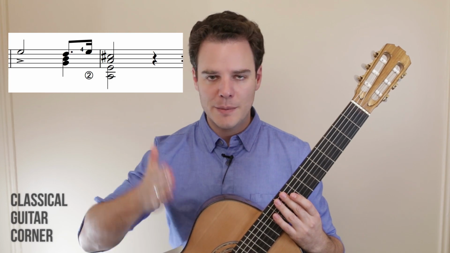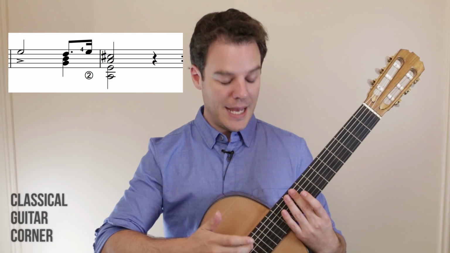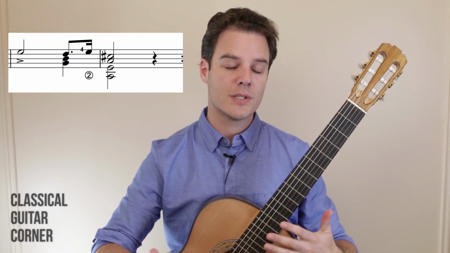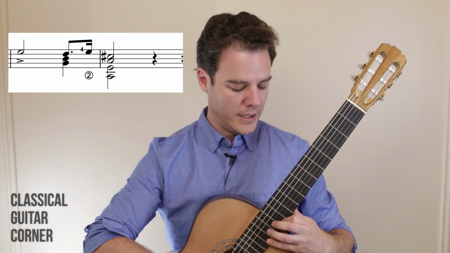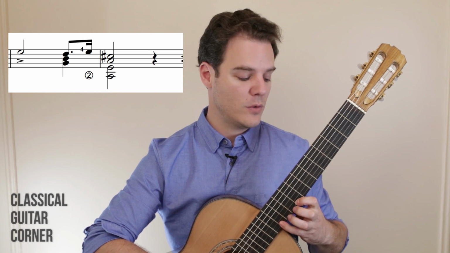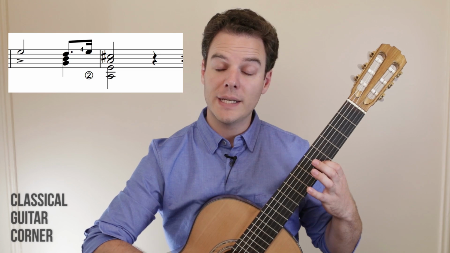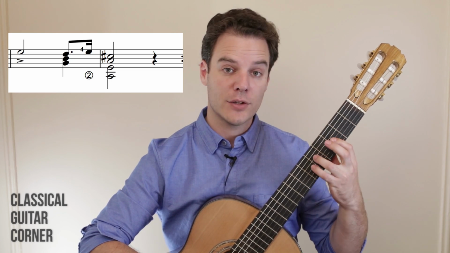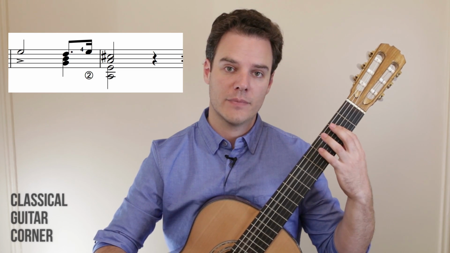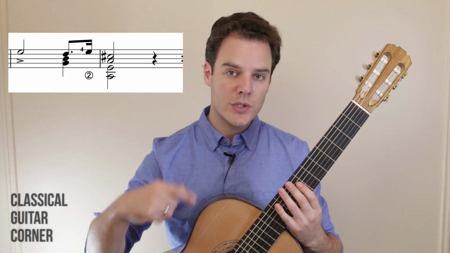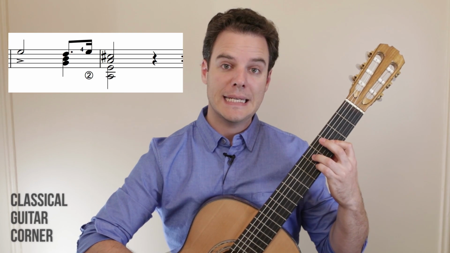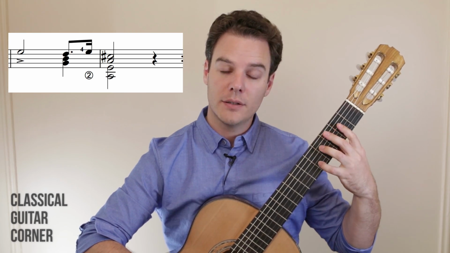Now, subdividing is simply breaking the beat into smaller parts, and we just had 16th notes to help us. So we can go 1 E and 2 E and 3 E and 1 E and 2 E and 3 E and 1. If you subdivide using those 16ths, then you can go 3 E and 1.